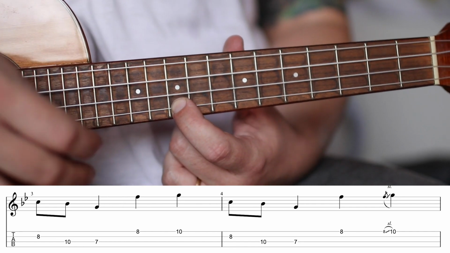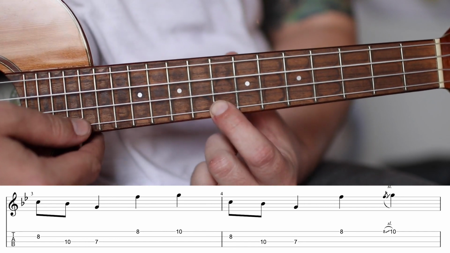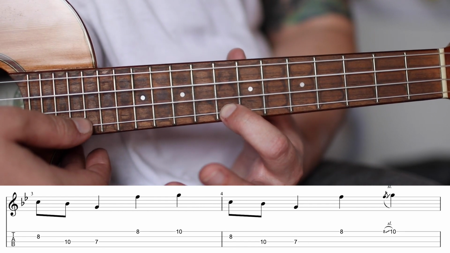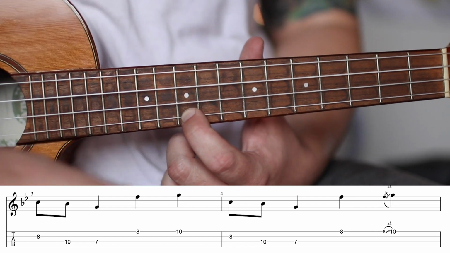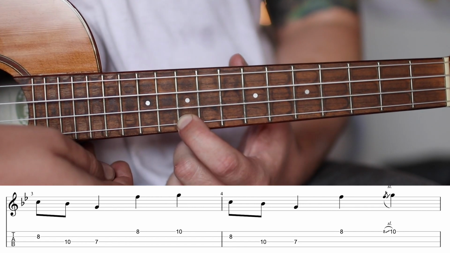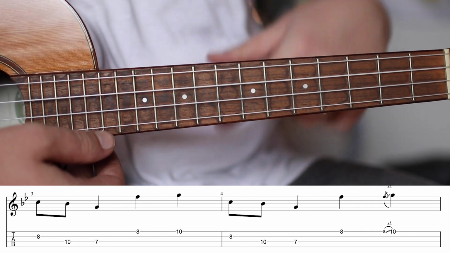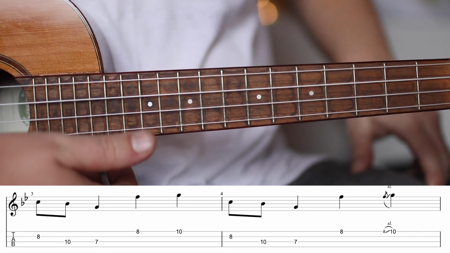Okay, and there are a couple different types of slides in terms of timing. You can strike it and slide right away, or you can strike it and then slide. We'll look at both in this challenge, but this is just a quick slide, we'll call it. Okay? Then we get to that 10th fret, and that is the end of the lick.